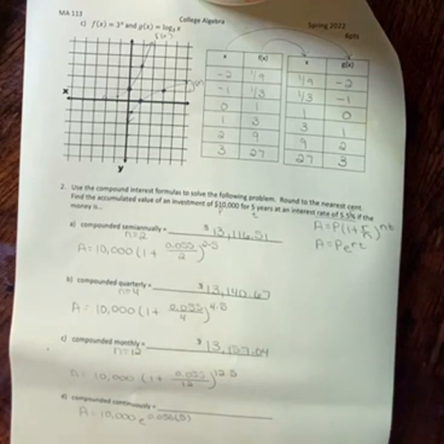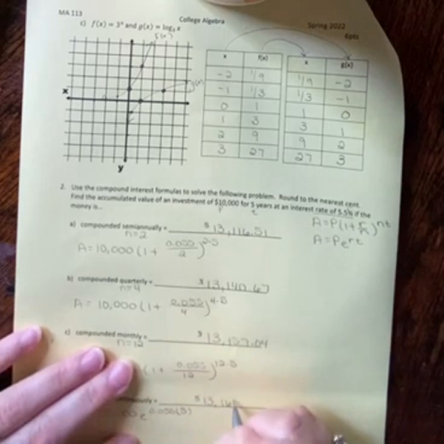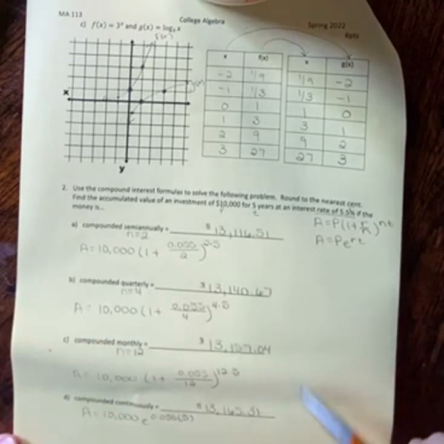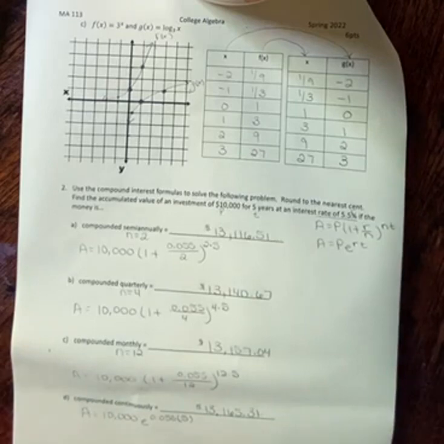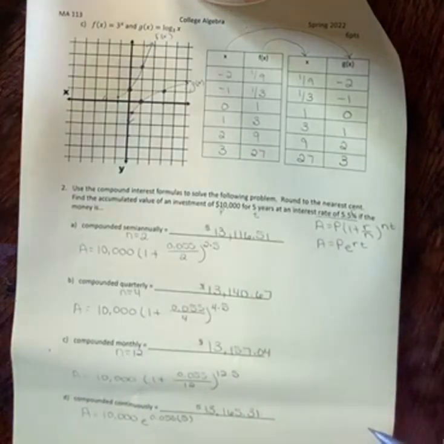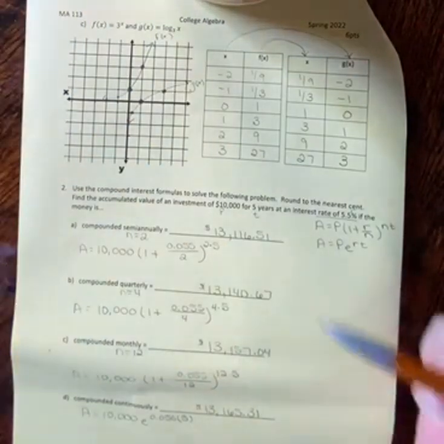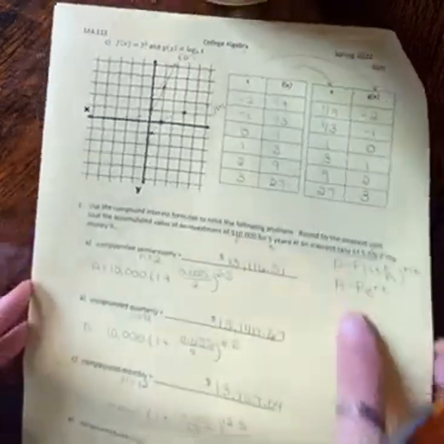Again, with a scientific calculator, you can type that in, and you're going to get $13,165.31. So notice that it kept going up because we kept compounding it more times in a year, which means that our money was growing more times. A problem like this is always on the final exam. So it is important that you do know how to work these problems, how to type these into your calculator, and that you do have these formulas memorized so that you have them to use on the final exam.